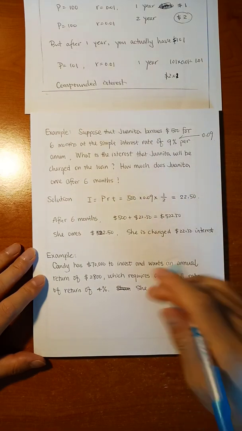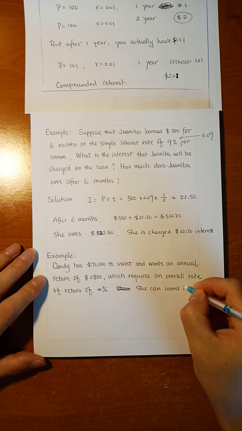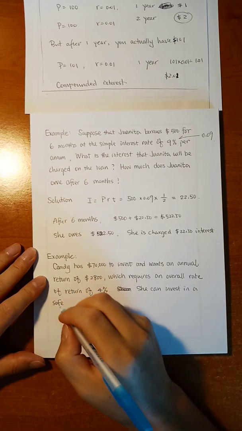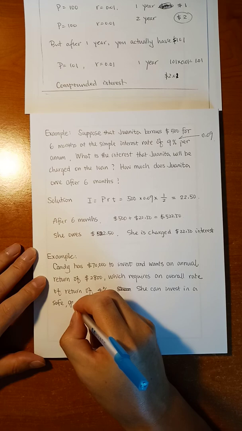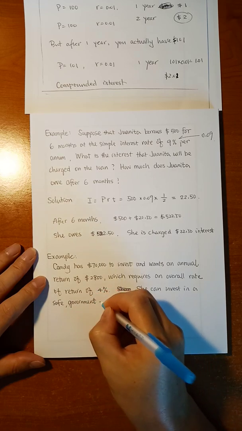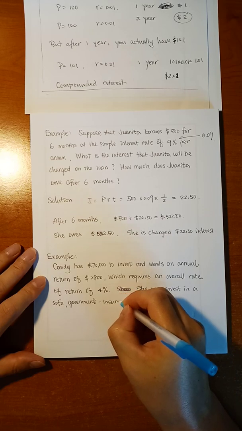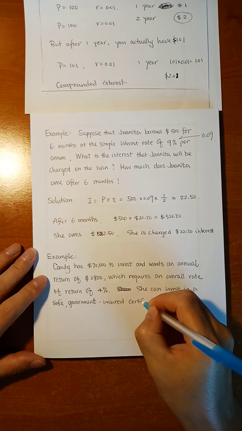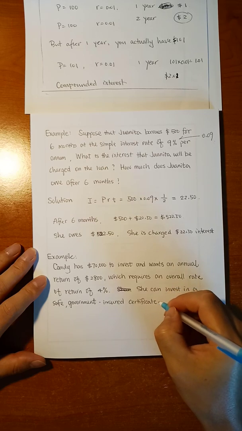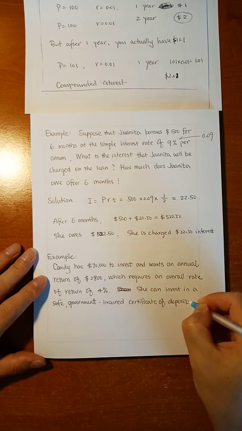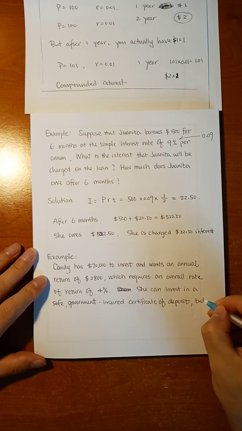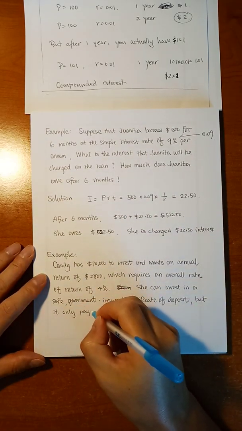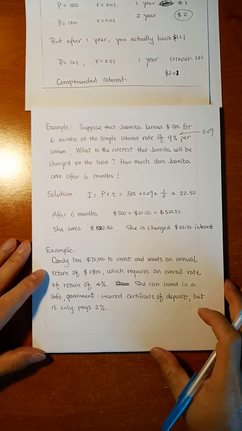She can invest in a safe, government insured certificate of deposit, CD, but it only pays 2%. For a CD, you get 2%.